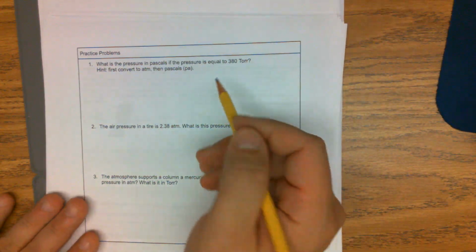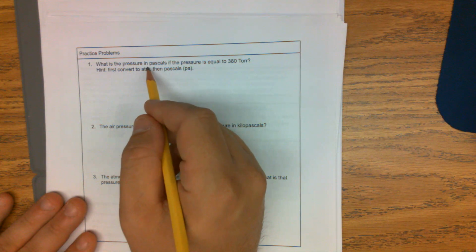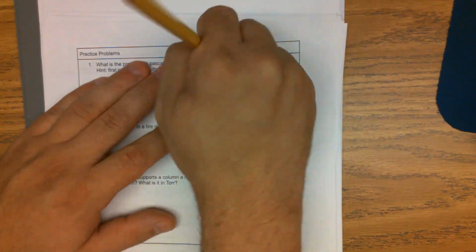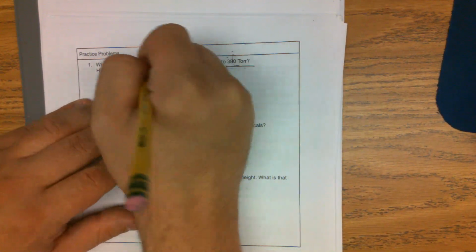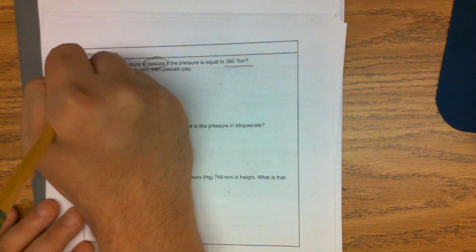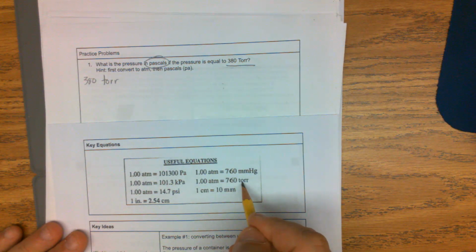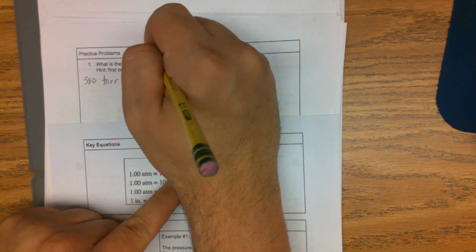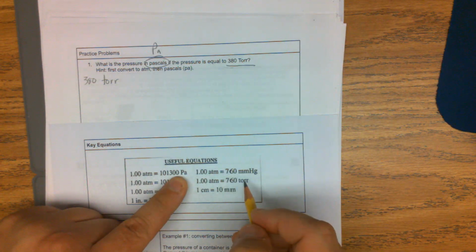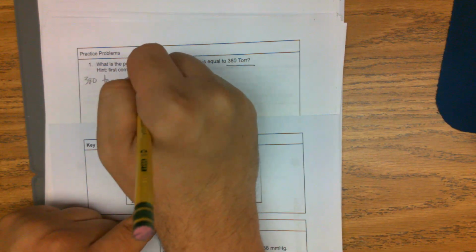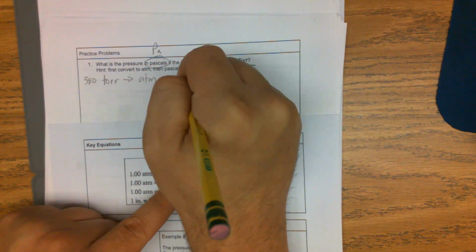So our goal for these ones, we want to go from torr to Pascal. So our plan is to go from torr to Pascal. So we're going to start at torr. We're going to look at the questions that we have here. So we have torr, and we want to go to Pascal. Pascal is Pa. So our idea is we're going to go from torr to atm, and then atm to Pascal. So torr to atm, atm to Pascal.